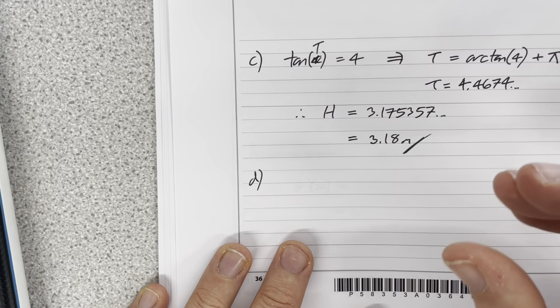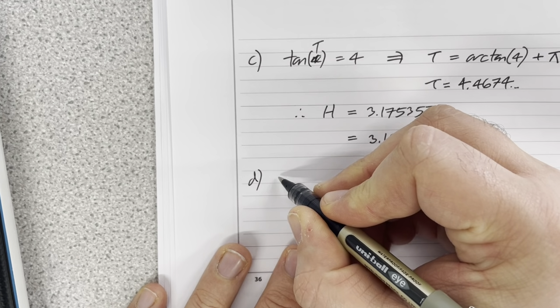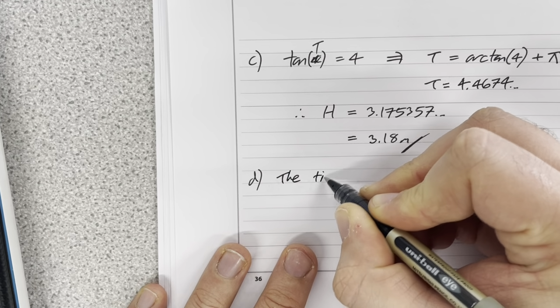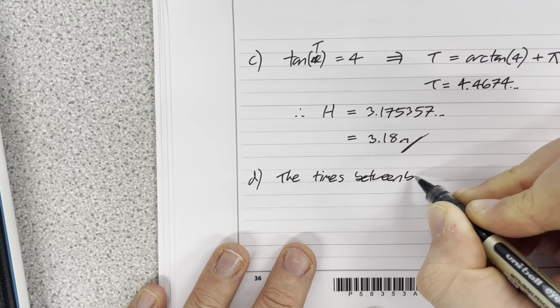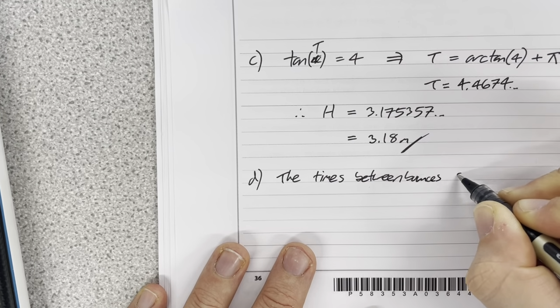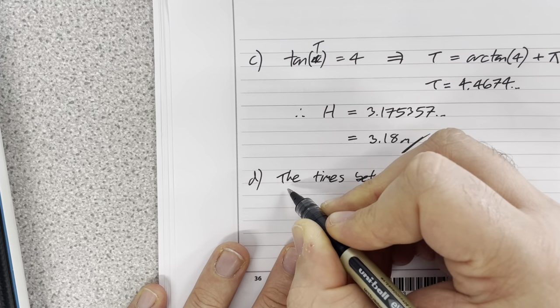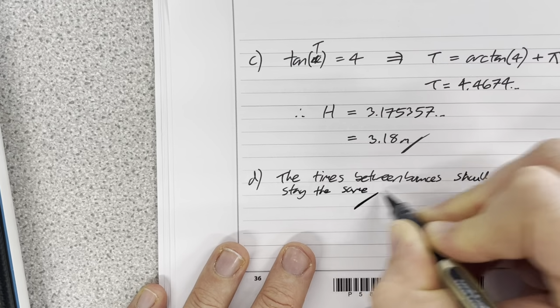The time would decrease as the bounces got shorter. So it's not a good model because the times between bounces should not stay the same. There we go.